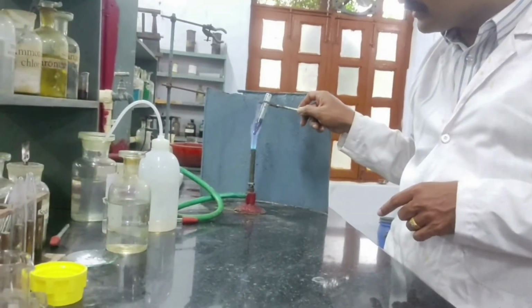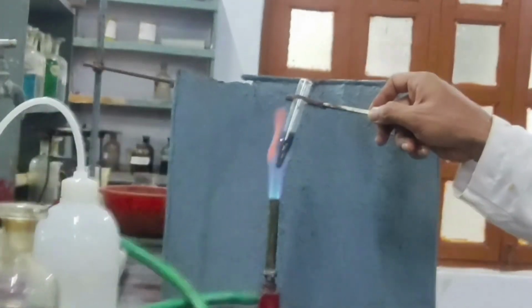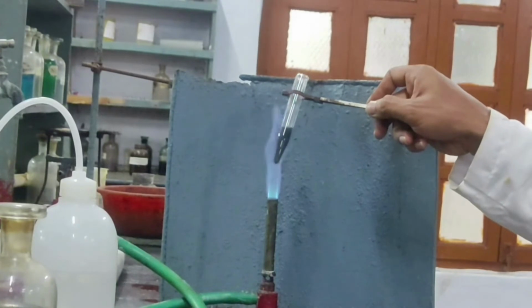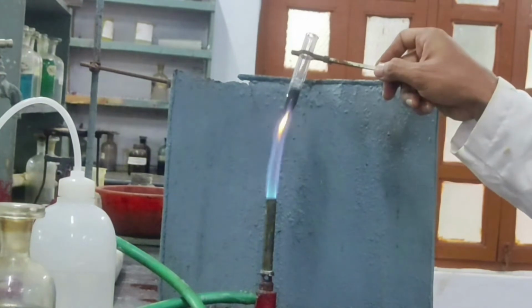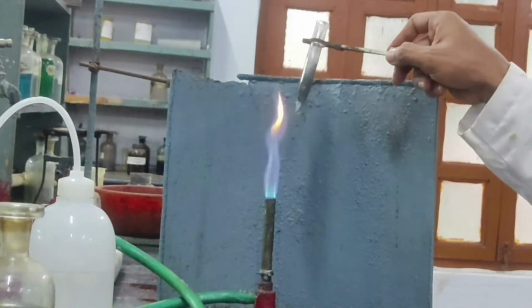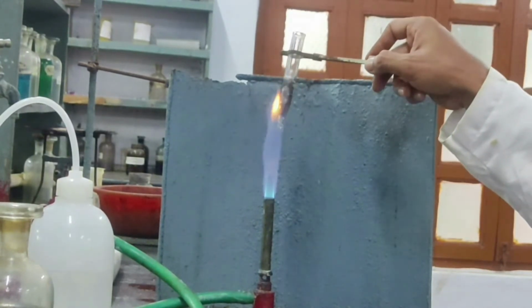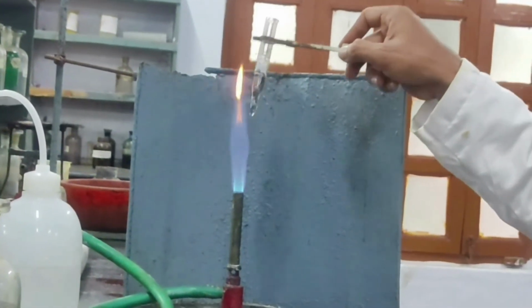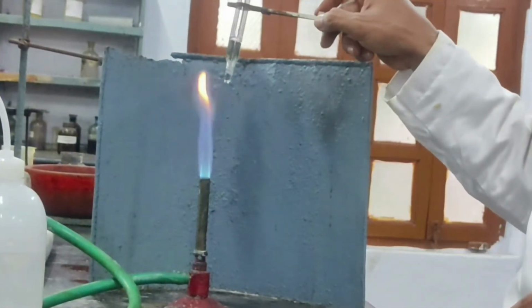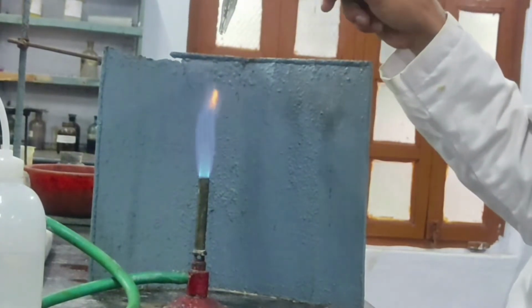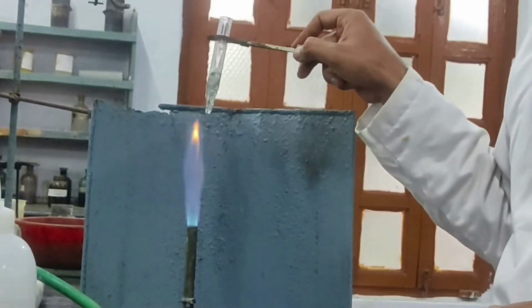So I am heating this centrifugate for expelling H2S gas. I am heating slowly to expel H2S gas. See the bubbles? You can see the escape of H2S gas. You can see even the clear solution that is formed. You see, H2S gas is expelled out.